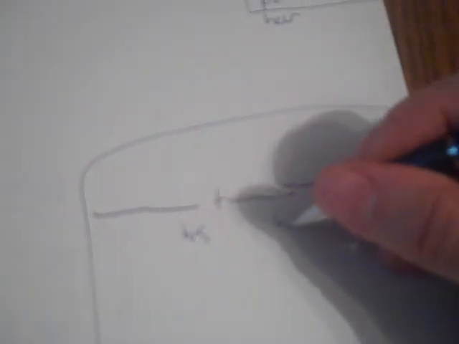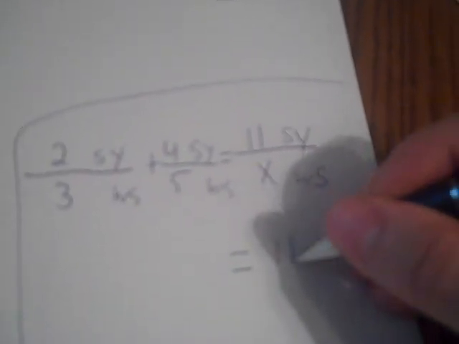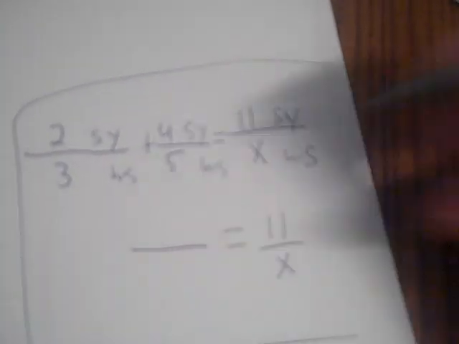That's got to go on the bottom or this does not work well at all. So square yards. The first person can do 2 and 3. Our next person can do 4 and 5. And when they work together, the 11 is the square yards, so that's 11 over x.